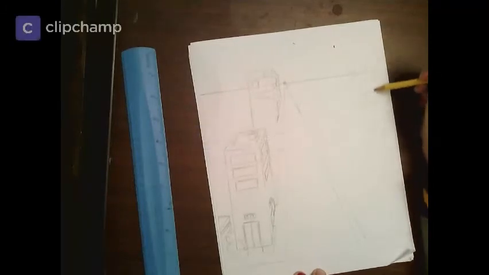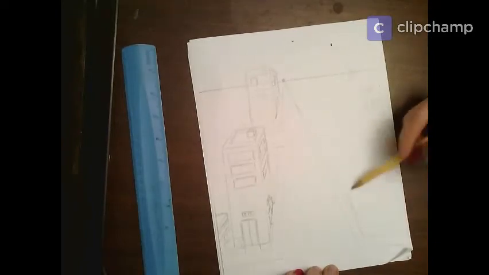Anytime you do anything, add any details, think about how big or small these things are going to be in comparison to the buildings that are on the same level with them or to the front. But really try to be creative here and add some fun details to your building.